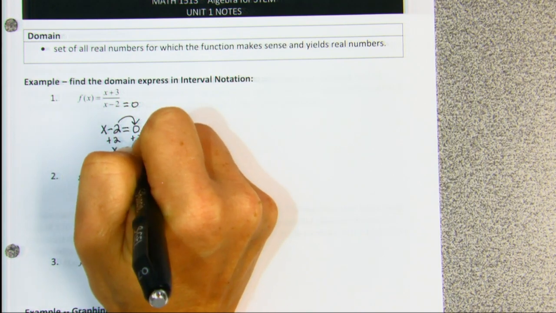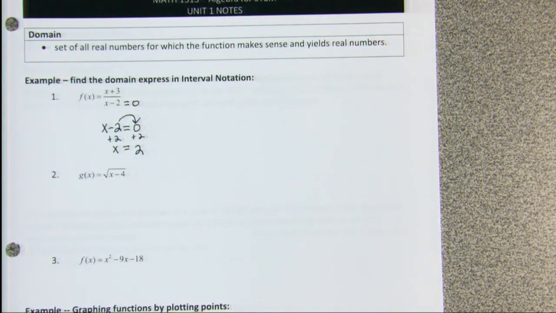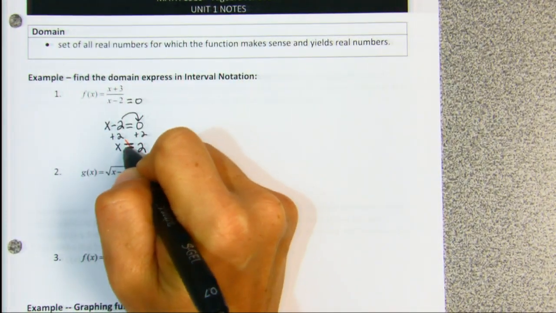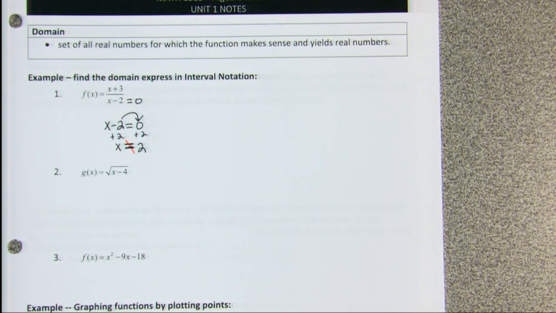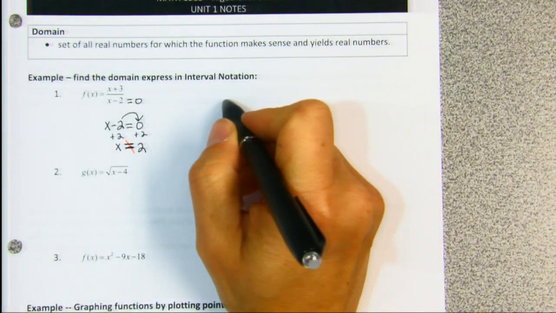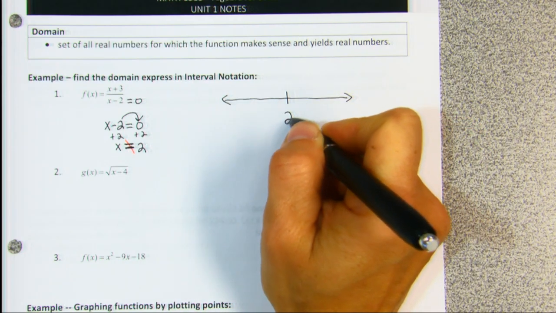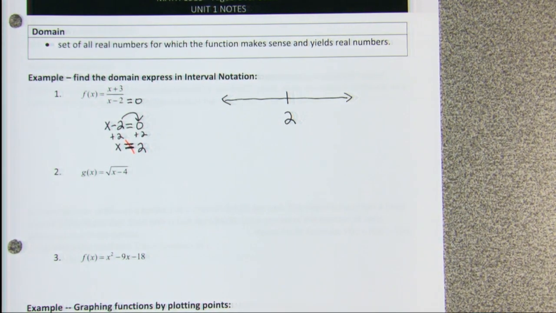And if you add 2 to both sides, you'll find that when x is 2, that's going to 0 out that denominator, right? So we want to say x cannot be, so I'm going to put a red line through there, x cannot be 2. But x could be any number other than 2, correct? Right? So let's look and see what that would look like on a number line. So if I just had 2 here, we can't include 2. So are we using soft or hard brackets?